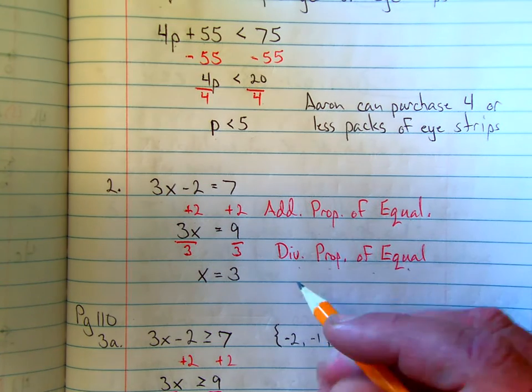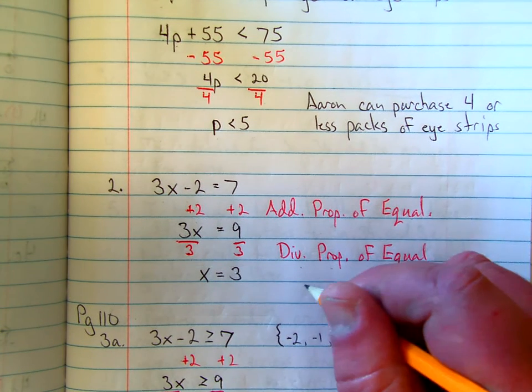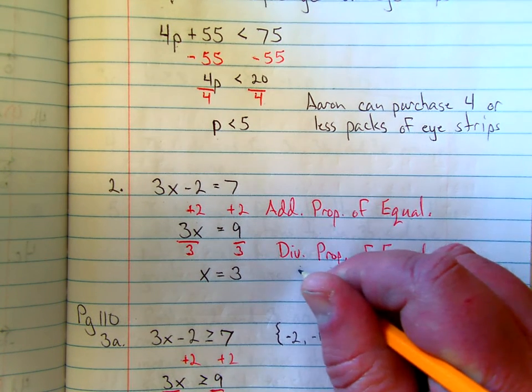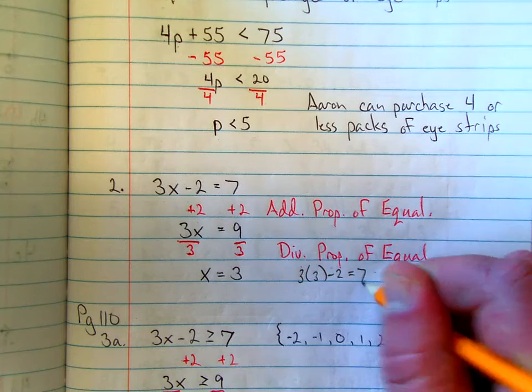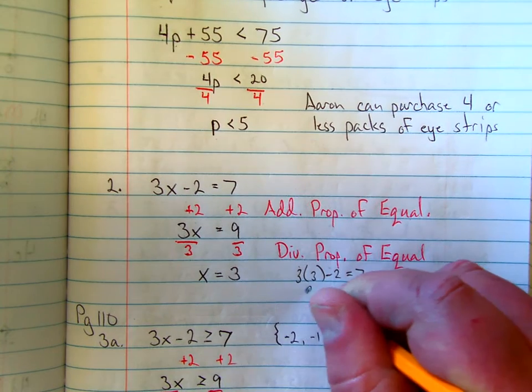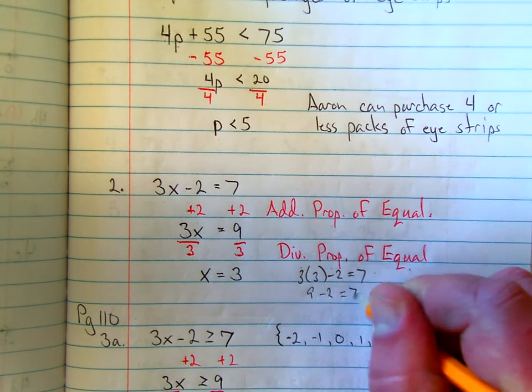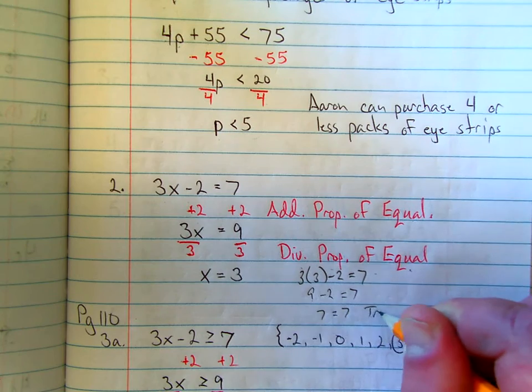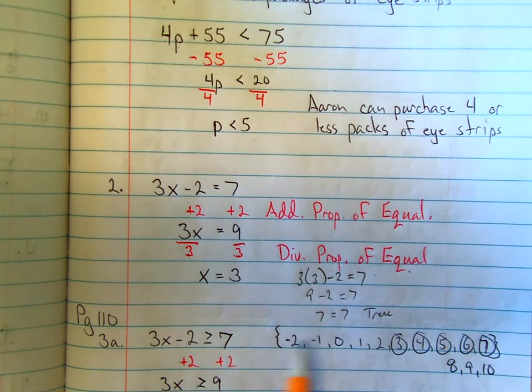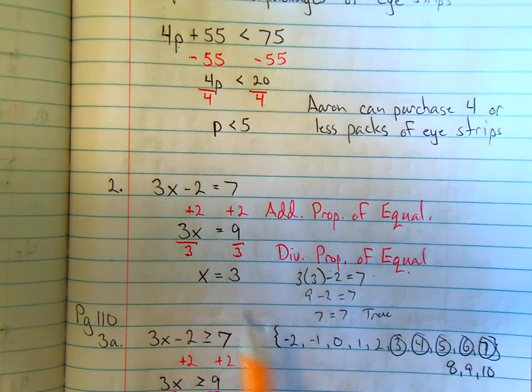If I want to solve that equation and verify that it works, I can substitute 3 back in for x and see if this really equals 7. 3 times 3 is 9, minus 2, does that equal 7? 9 minus 2 is 7, equals 7. True. So I feel confident that 3 is the solution.